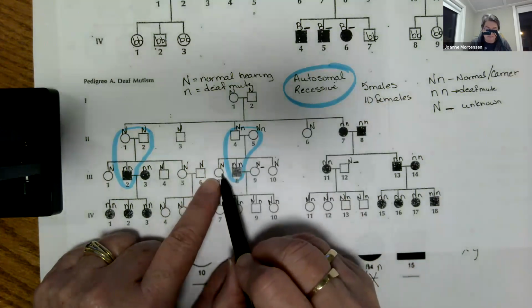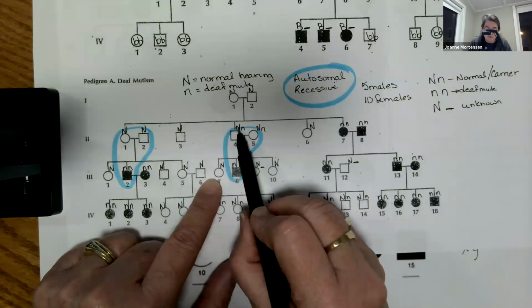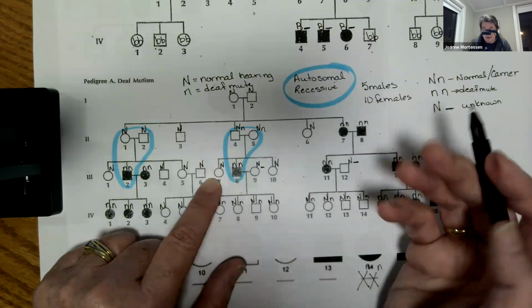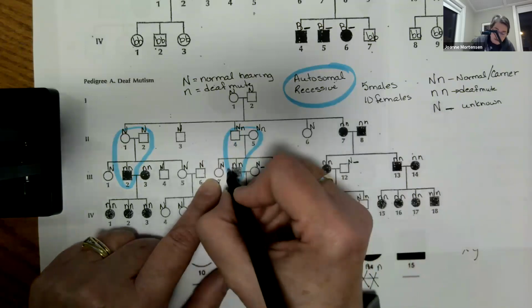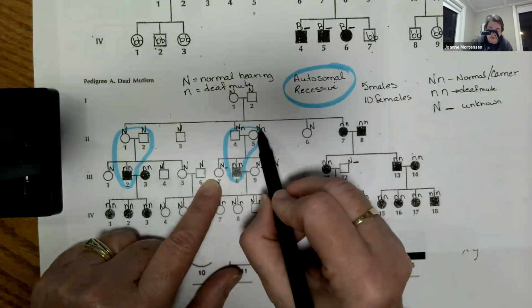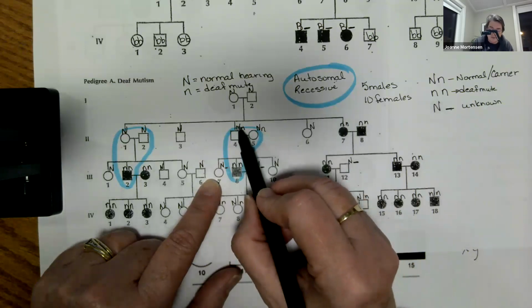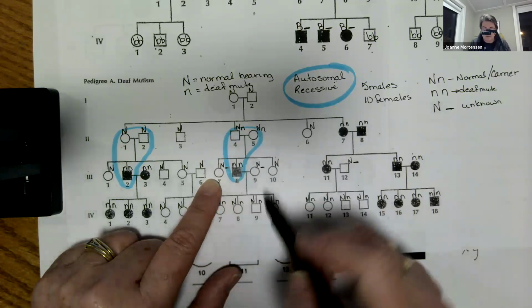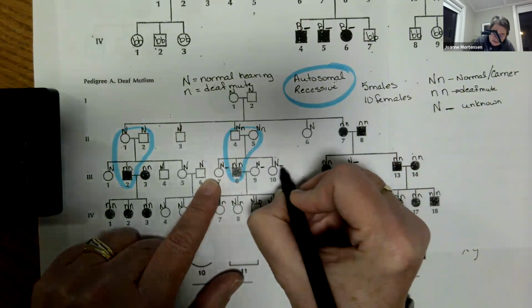Let's look at this daughter here. She got a normal hearing gene from dad, or maybe from mom. Don't know, but she got one somewhere. But we don't know what that second gene is. She could have got normal from dad, normal from mom, or normal from dad, deaf from mom, or vice versa. So we don't know. And by the same logic, same with this sister.